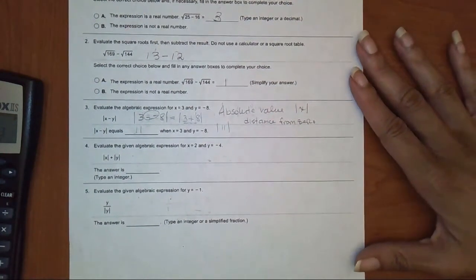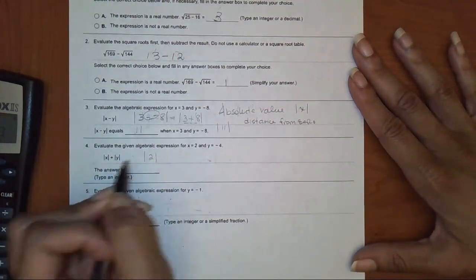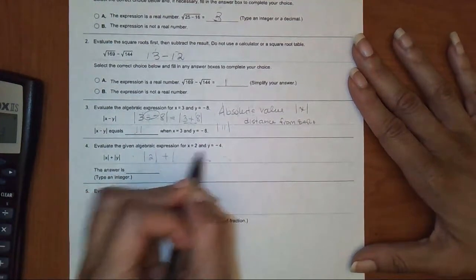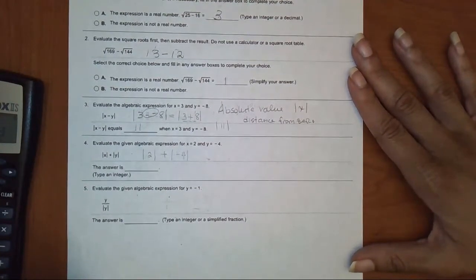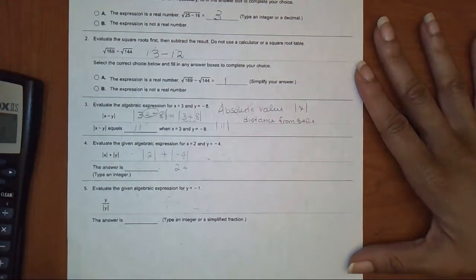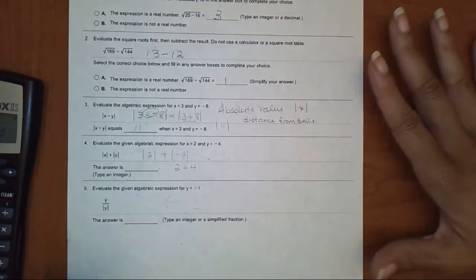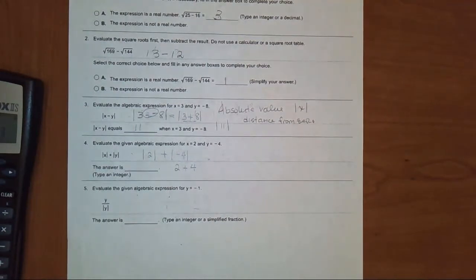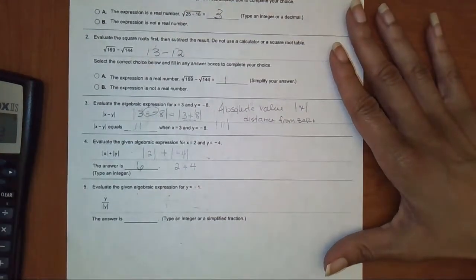Okay, then we have absolute value of x plus absolute value of y. We substitute in. x is 2, and for this they tell us that y is negative 4. Here we are going to simplify each absolute value first. The absolute value of 2 is 2, plus the absolute value of negative 4 is 4, because it's basically saying how far is negative 4 from 0. It's just 4 spaces. So we do 2 plus 4, which would give us a 6.